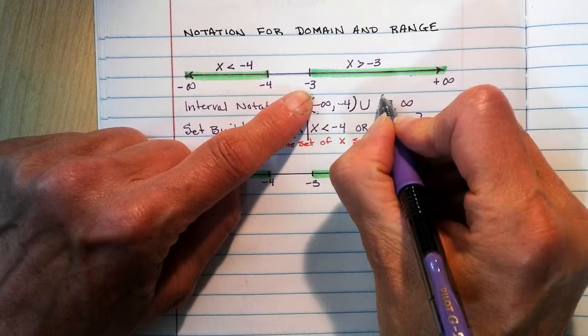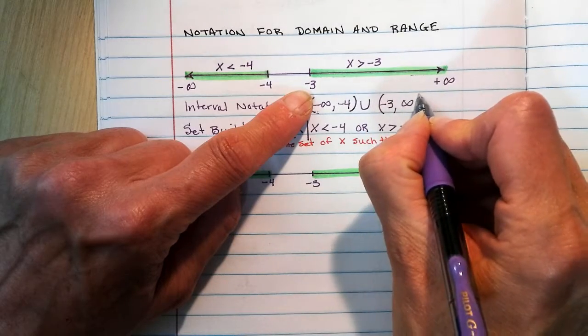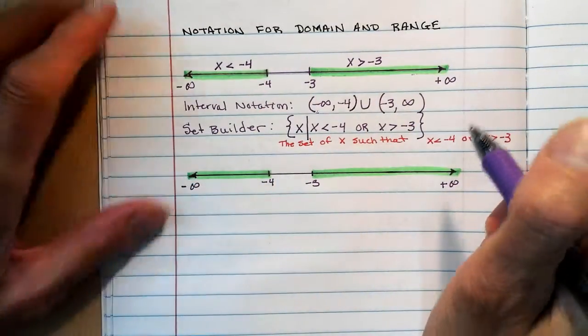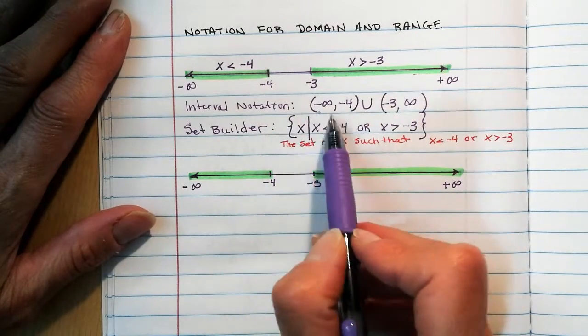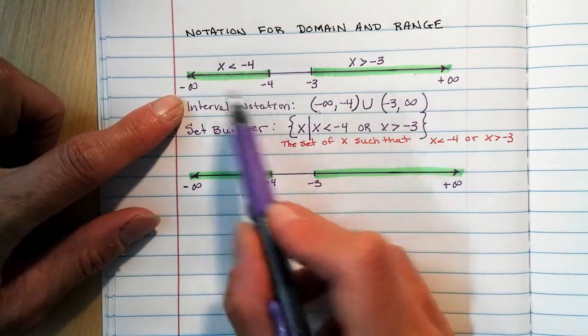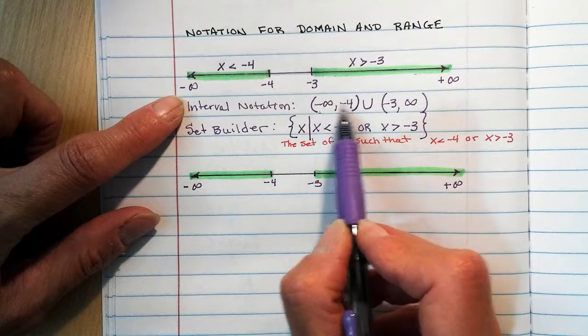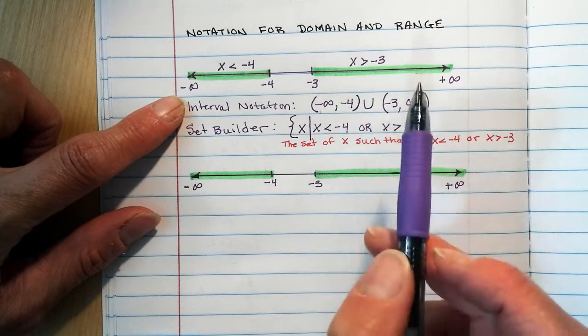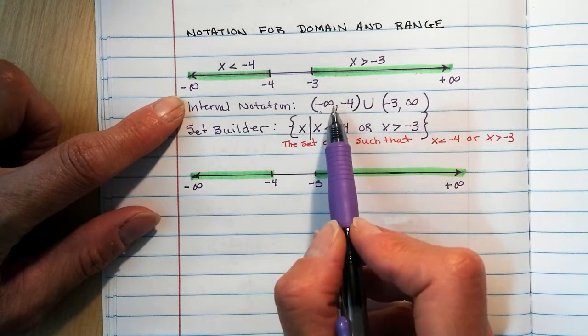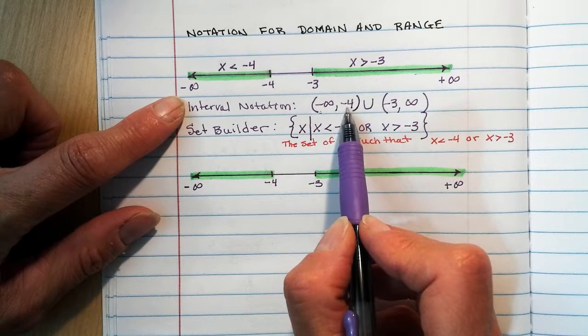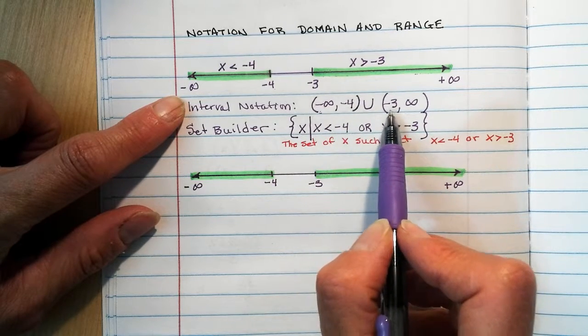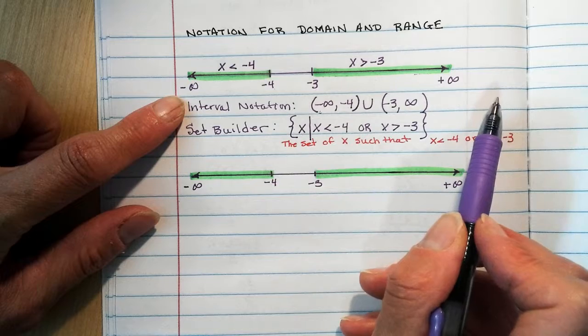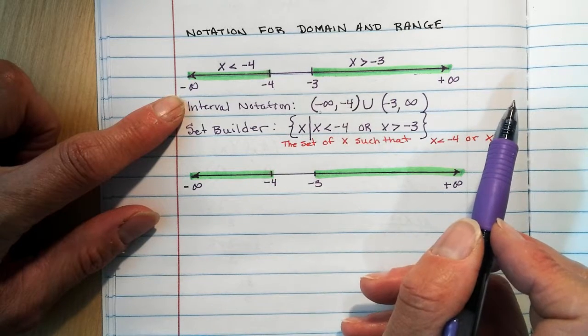So we don't ever really touch -3, and we can never make it to infinity. So for interval notation, if you draw a number line, you just pick up the numbers basically and put it in. So this means all numbers from -infinity to -4, or from -3 on up to infinity.